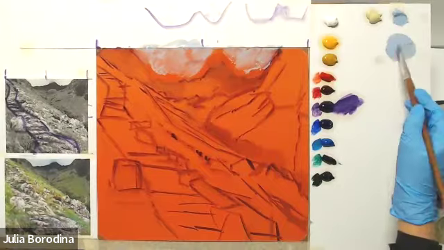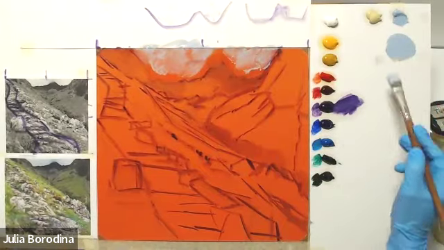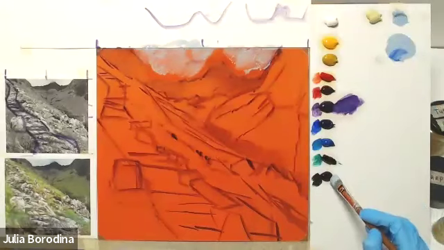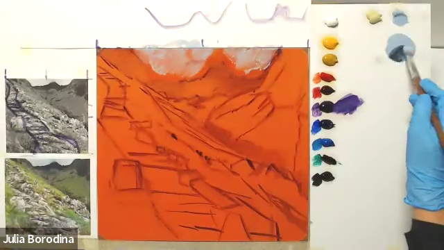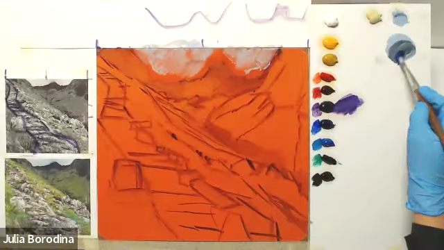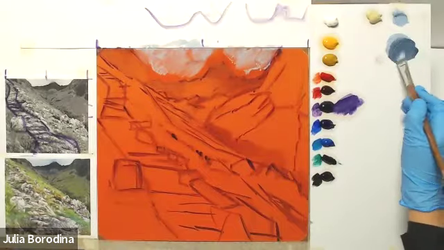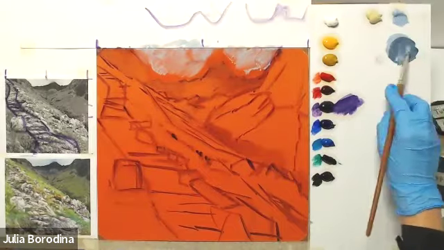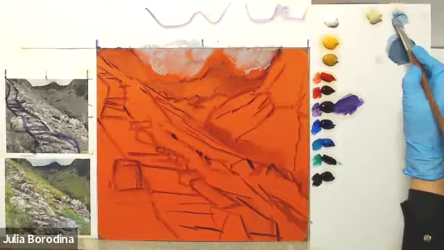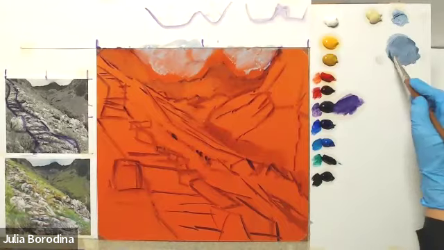Okay, so I want to make my blue-gray darker. So I'm going to increase the darkness by adding more ultramarine and more Payne's gray. This is very dark. This is not what I want, but it's not a lot of paint. It's mainly runny paint. So I'm going to mix it first, and then I'm going to add more blue-gray to that. Okay, that's better.